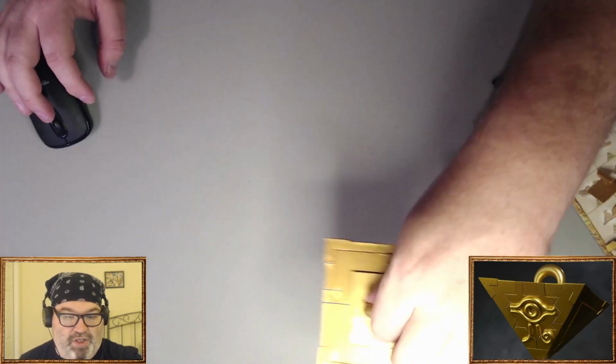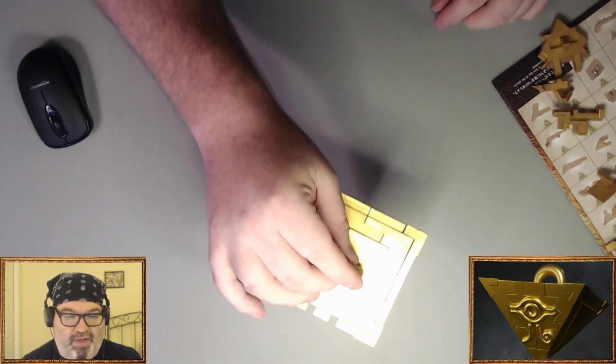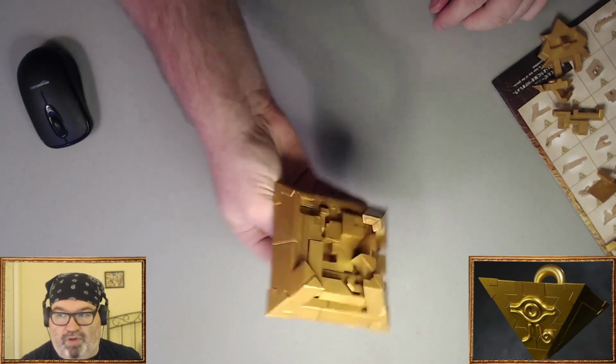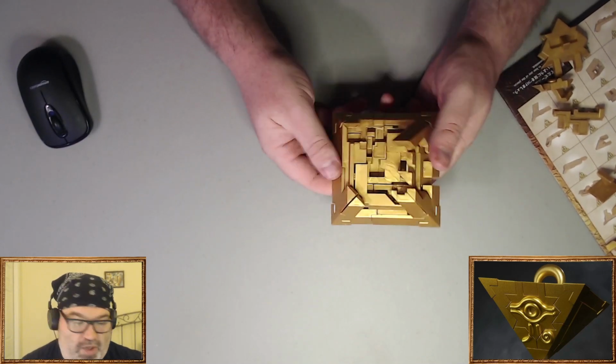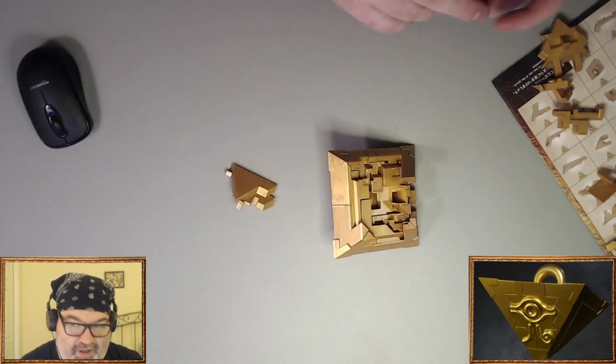Now, hey, check that out. That's cool. That's cool. That's cool. It's like pretty damn stable. All right, now we need parts 4. It is incredibly well built. This is fucking cool as hell.